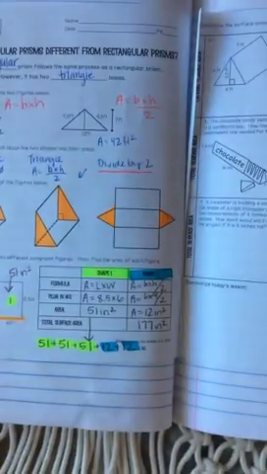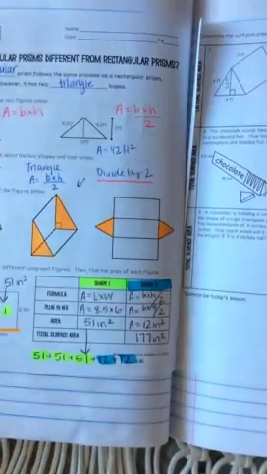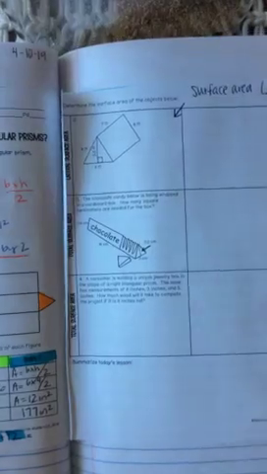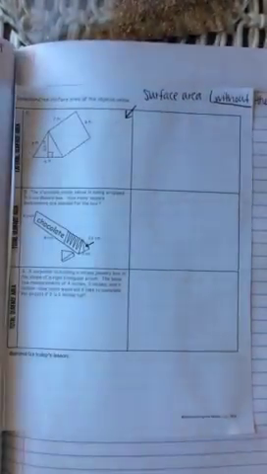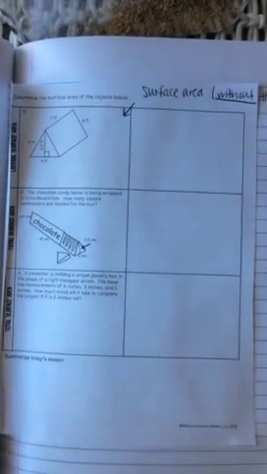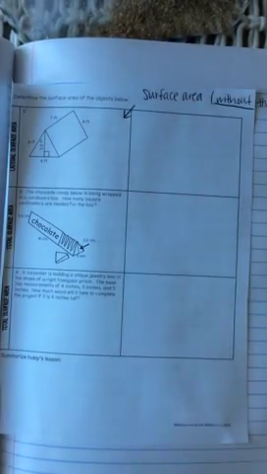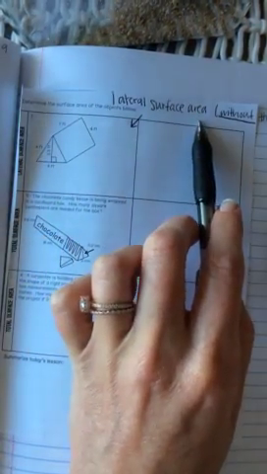Let's move on to page number 2. Number 2, in yesterday's lesson, I didn't have you complete a problem on the lateral surface area. So I am going to have you do that for tonight's homework. Remember that the lateral surface area, oops, I guess I should add in the word lateral. So the lateral surface area is basically the surface area without the two bases.